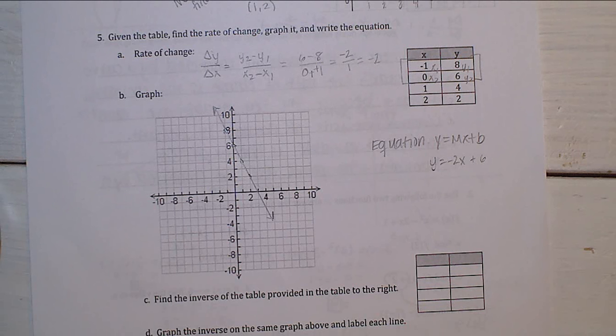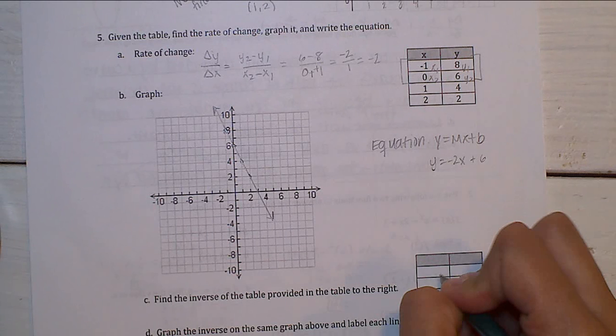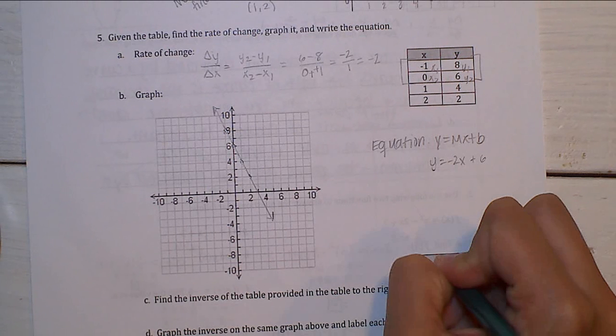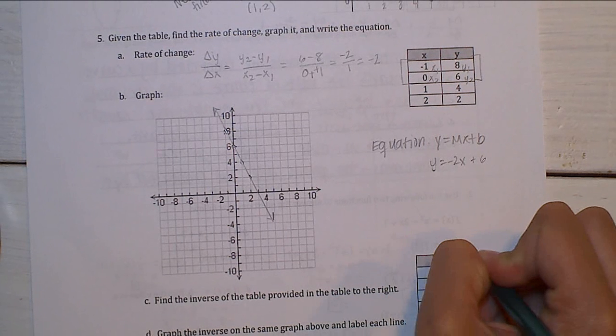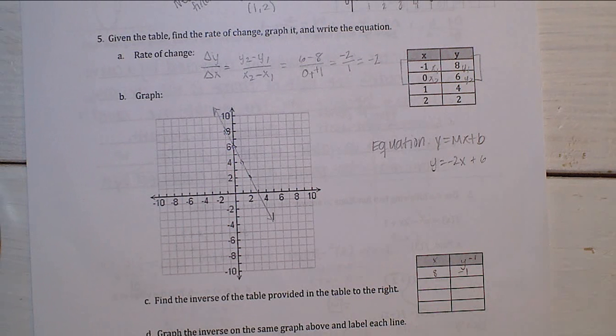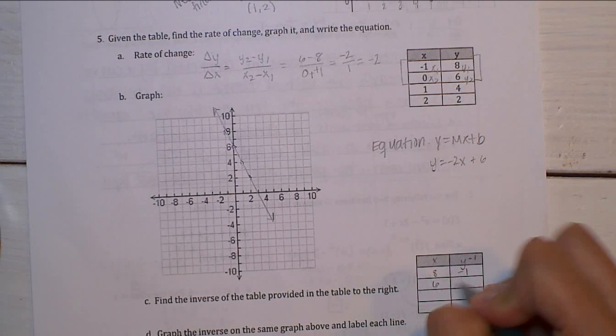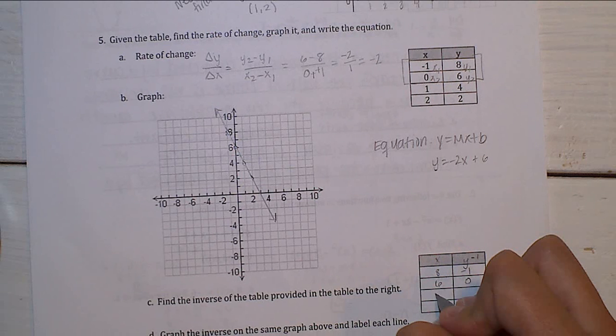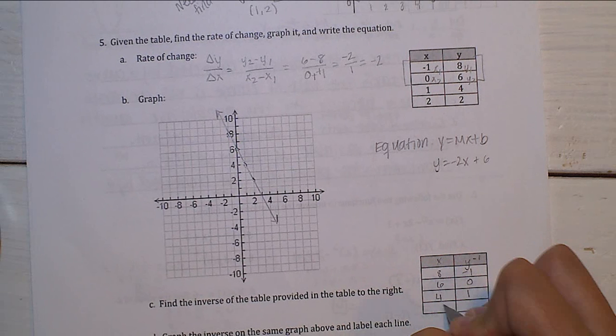So -1, 8 becomes 8, -1. And we're going to write y inverse with the little negative symbol because that's the way we write that. That means inverse. 0, 6, you switch that to 6, 0. 1, 4 is 4, 1. And 2, 2 stays the same because if you flip 2 and 2, it still stays the same.